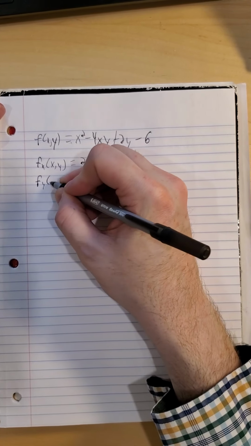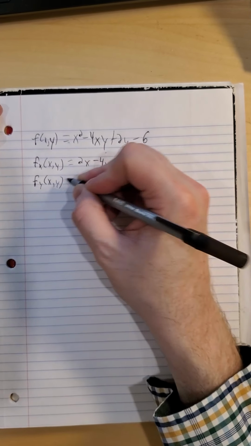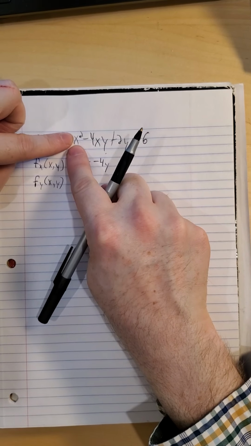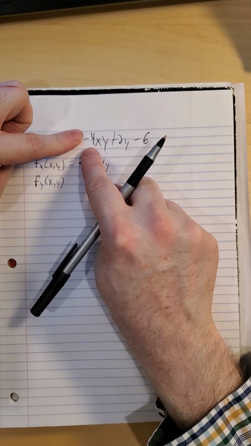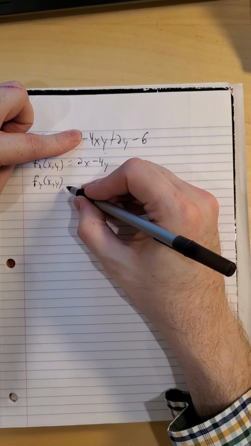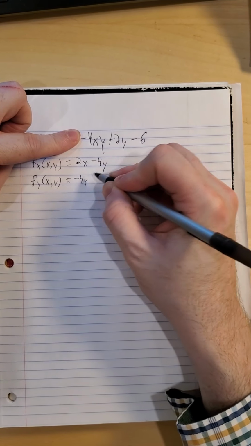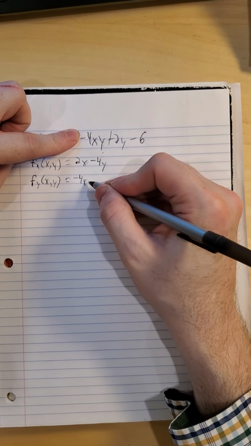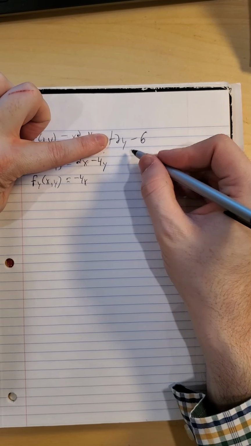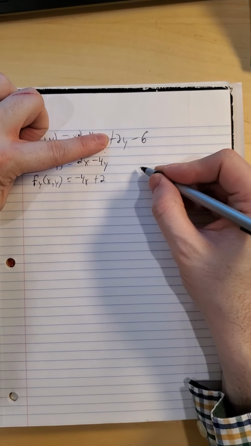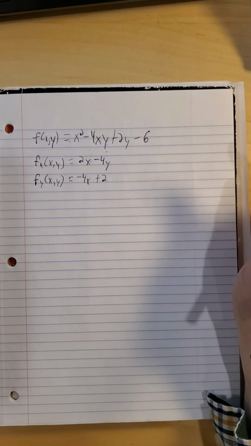We'll also differentiate the original with respect to y. So that means this first term zeroes out now. Second term, negative 4x comes out of it since the derivative of y is a 1. Third term, derivative of 2y is positive 2, and derivative of a constant is always 0.